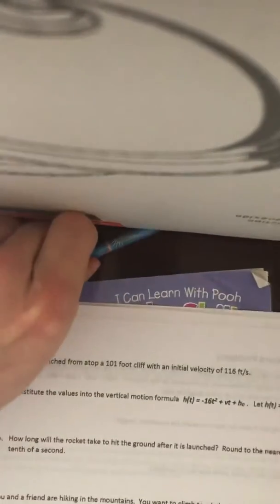Hey guys, what's new? There was a request for number 3 on the quadratics projectile sheet, so I wanted to do that for you guys.